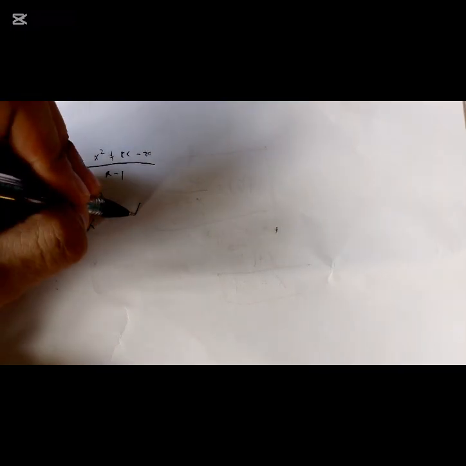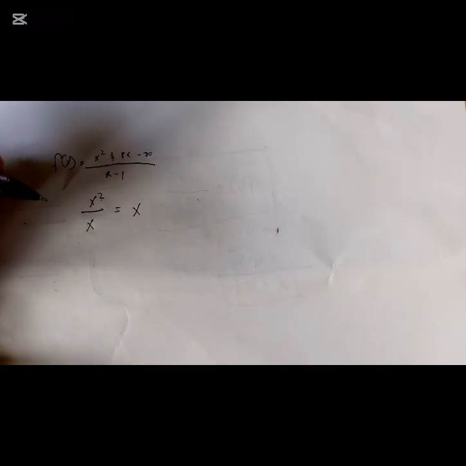The leading term of the numerator is x squared, and the leading term of the denominator is x, so x squared divided by x is x. So here's step 1. Step 2 is multiply the entire denominator by this result.